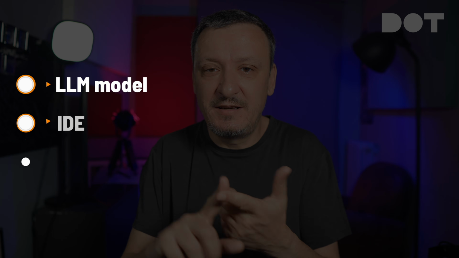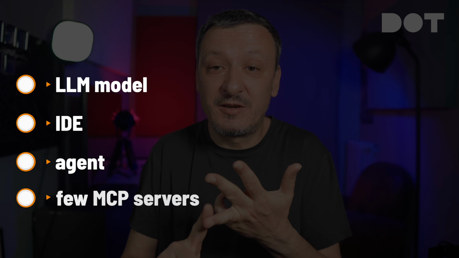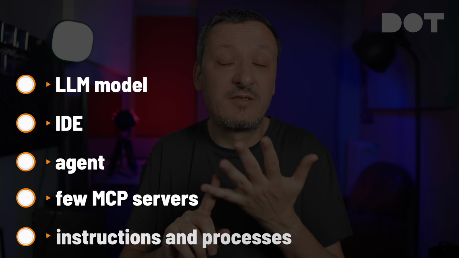Everything I did today might sound complicated to set up. Everything we saw did not happen by using Cursor or any other AI agent out of the box. This is a custom solution, yet it is a solution that is very easy to set up. It's a recipe with the following ingredients. We need an LLM model, an IDE, an agent, a few MCP servers, and quite a few memorized instructions and processes.